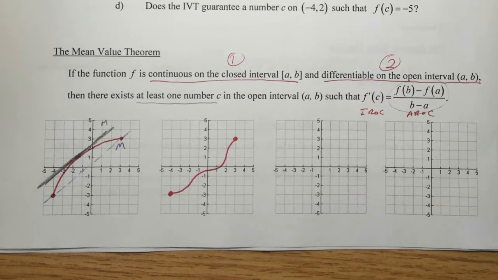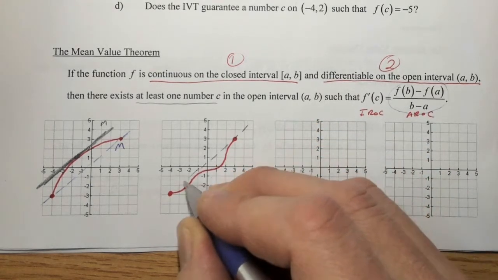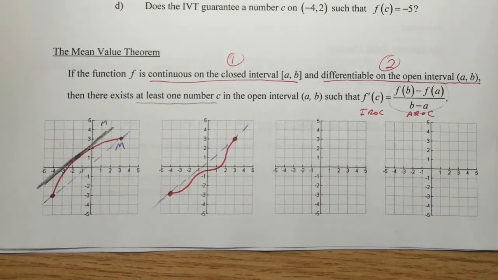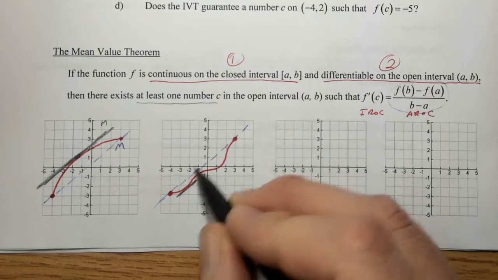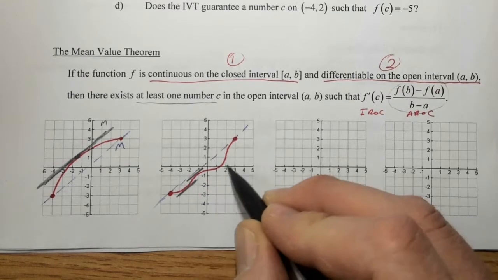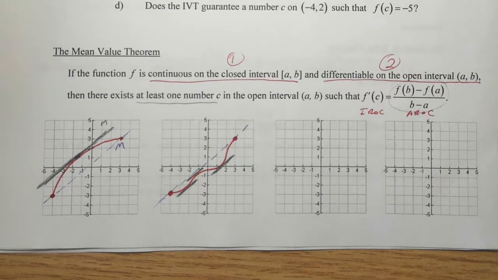Okay, so once again, I'm going to draw my secant line in pen here, blue pen. All right, and I have to have at least one tangent line which is parallel to this blue secant line. But in fact, I've got one here, I've got another one right there, I've got a third one right here. So I've actually got three tangent lines which are parallel to the secant line.